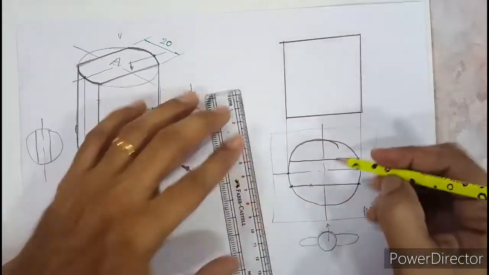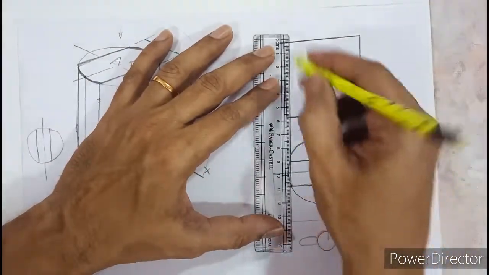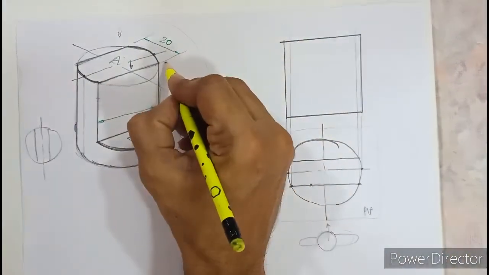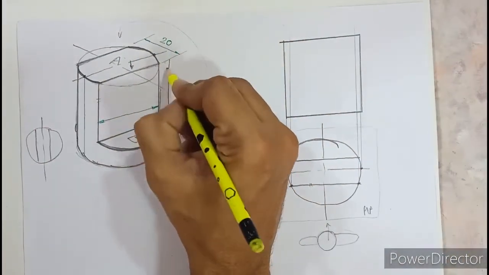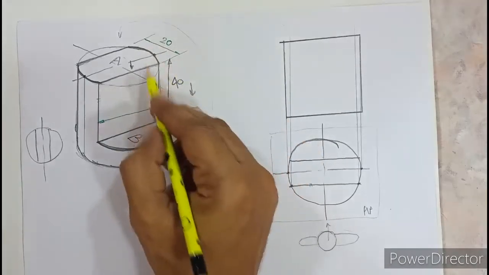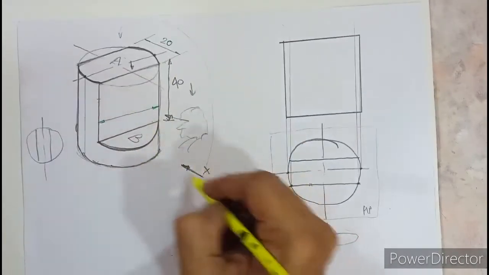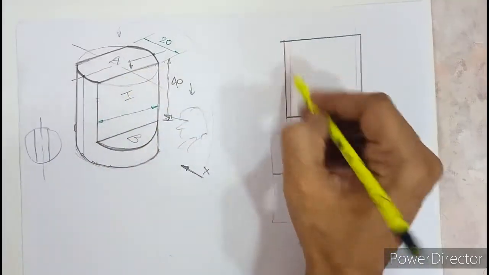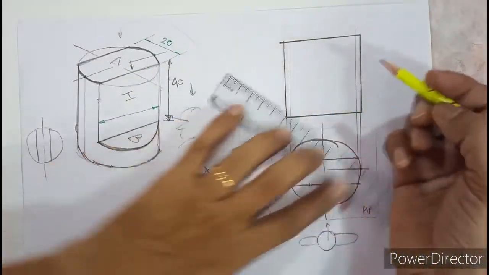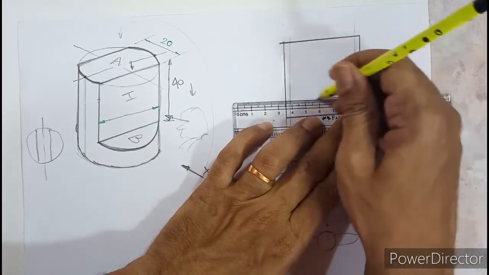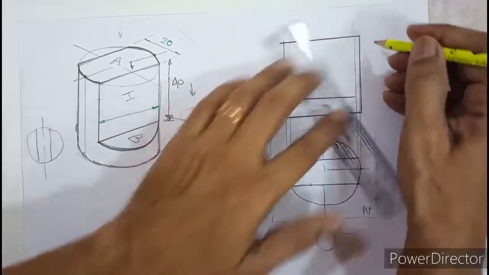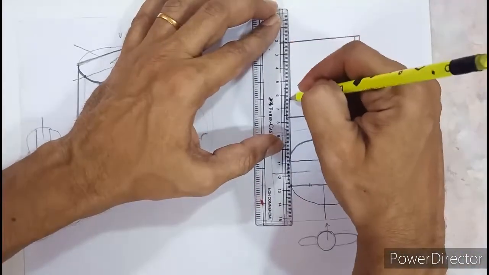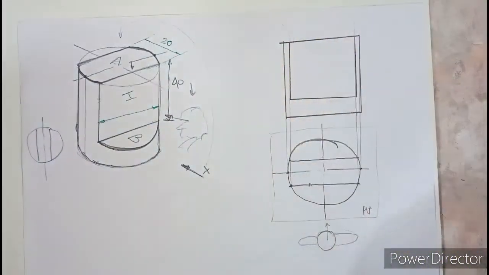So if you project the inner edge, you will get two lines inside. Correct? Now suppose the height of this edge is 40 millimeter, because in the front view, you can see rectangle Roman 1 separately. So if you come down by 40 from the top, and darken this, see, darken these three sides. So that is how the cylinder can be seen.